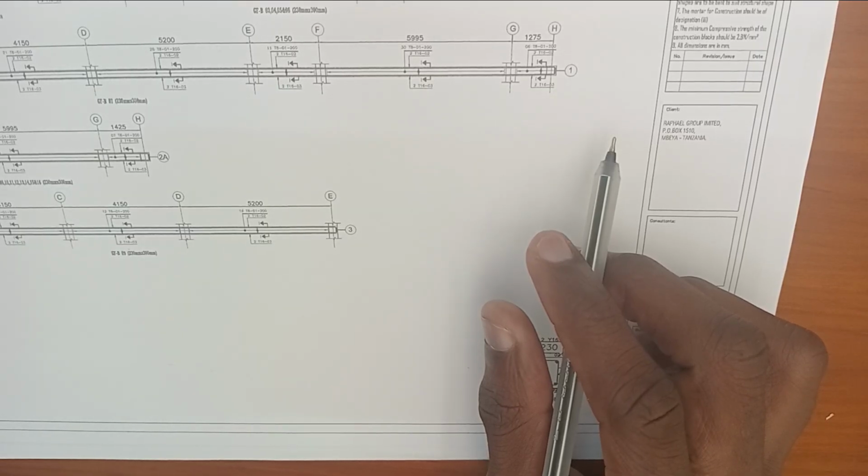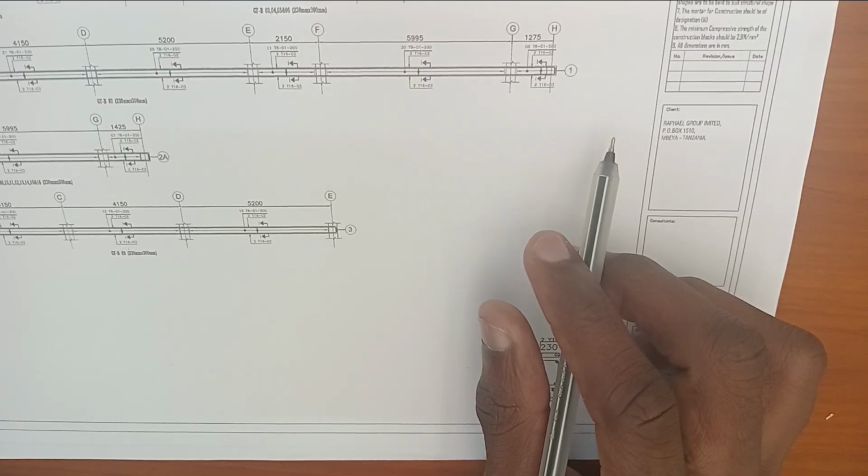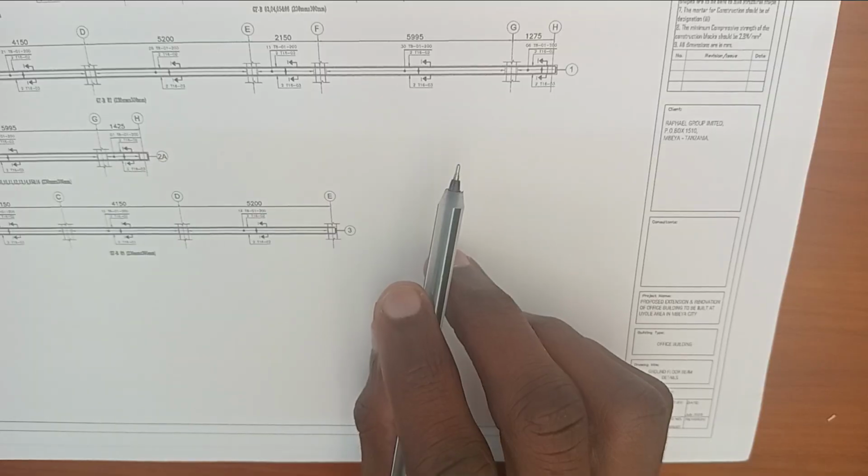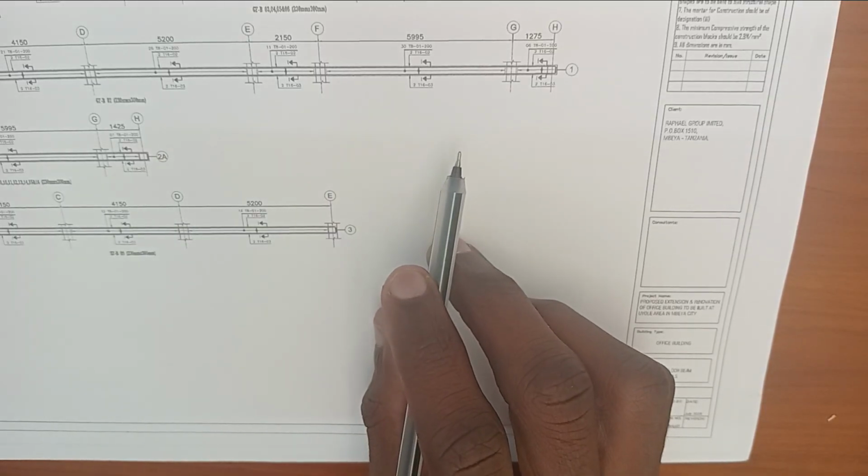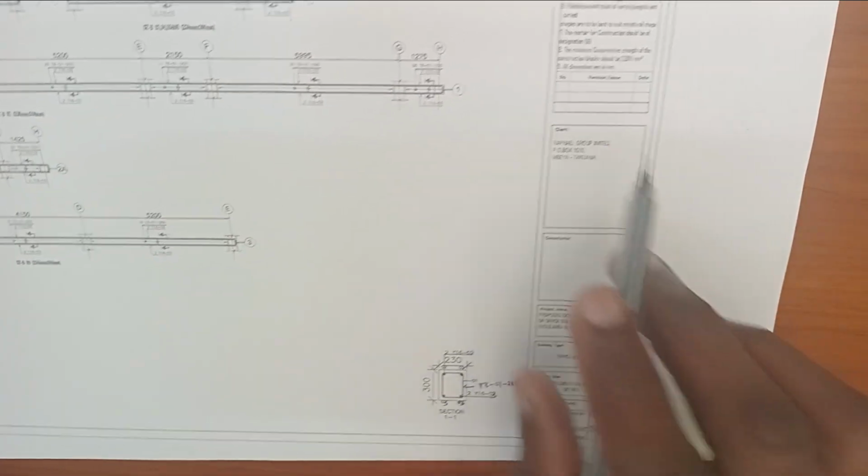In this video, we'll be learning how to read the beam structure drawing, and I'll show you how to understand each detail in the structural drawing. Before we start reading the details in this structural drawing, let's first understand the five important pieces of information that we are going to look for. The first one is general notes.